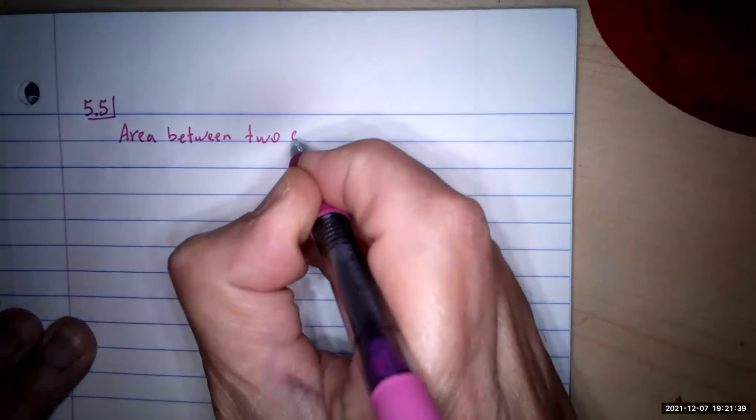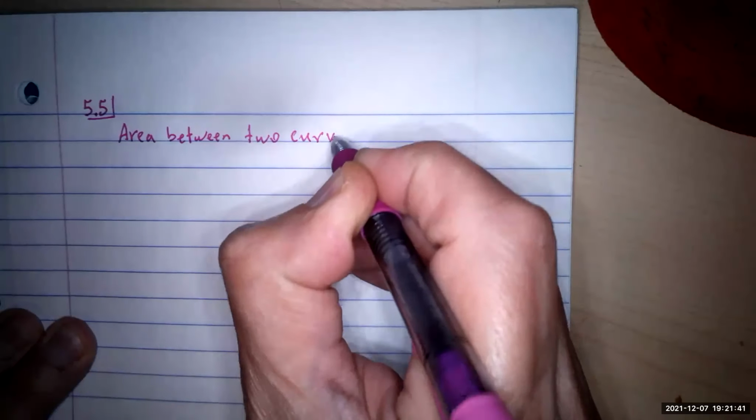So the idea is going to be, what is the area between two curves? Area between, okay, the area between two curves or two graphs. Two curves.